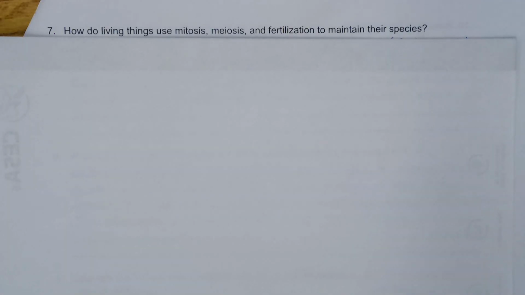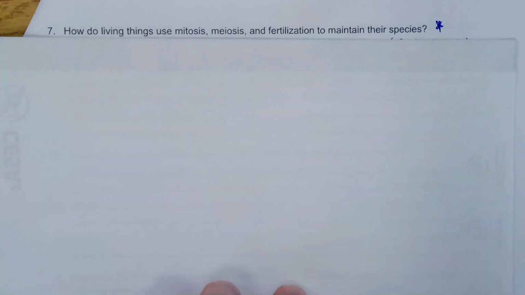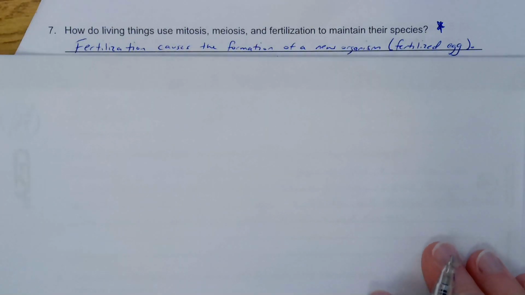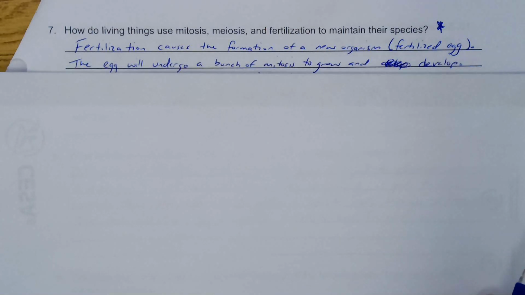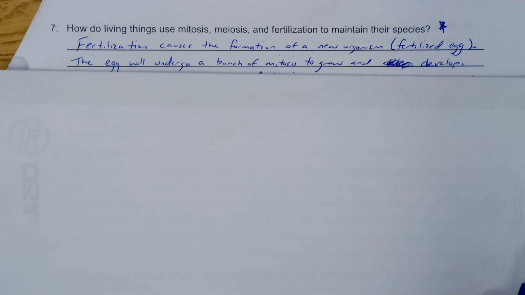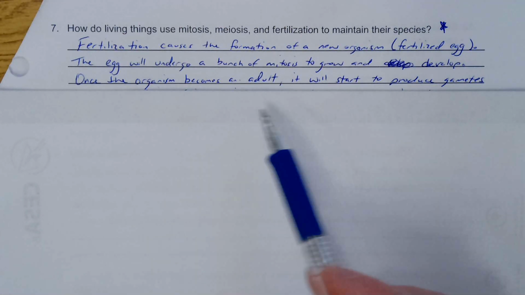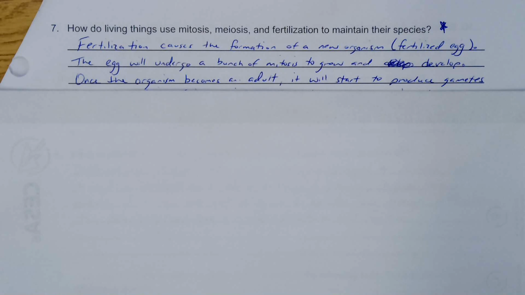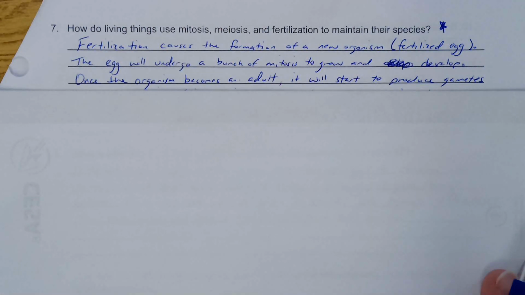All right, for question number 7, how do living things use mitosis, meiosis, and fertilization to maintain their species? By the way, this is a good one to study. Okay? Hint, hint. Now, fertilization causes the formation of a new organism, a fertilized egg. The egg will undergo a bunch of mitosis to grow and develop. Eventually it'll turn into an organism, which is called differentiation when stem cells become normal cells. We'll talk about that in the next question. Once the organism becomes an adult, it will start to produce gametes.